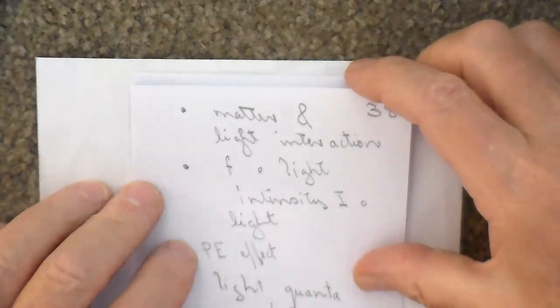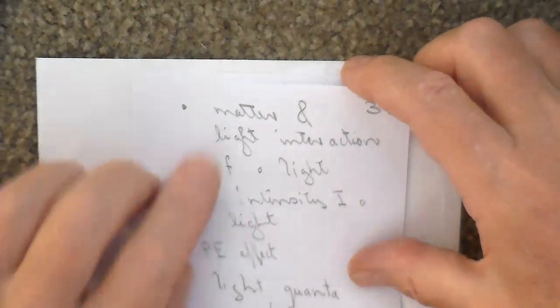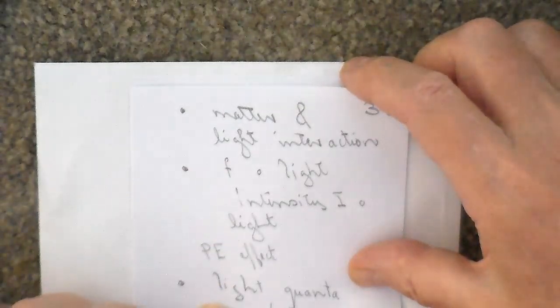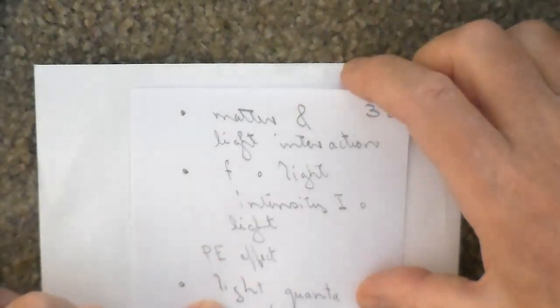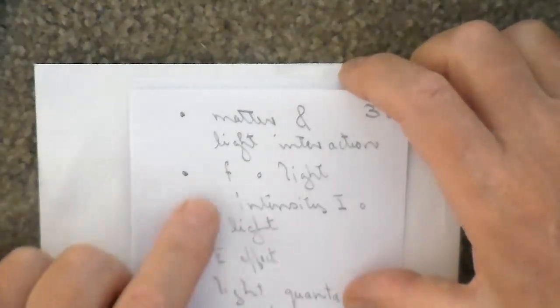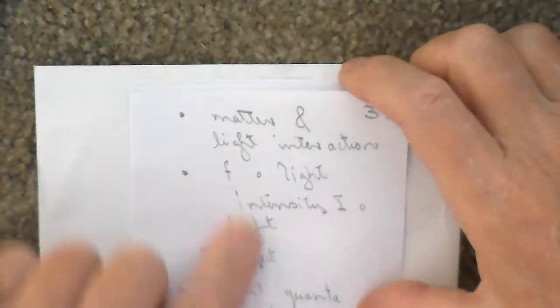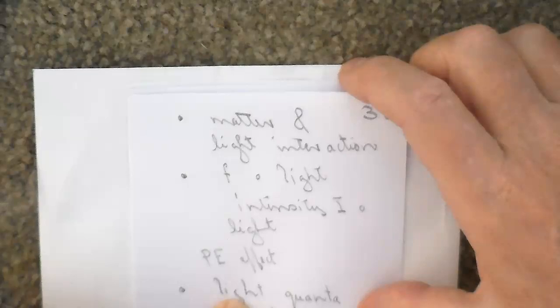But the idea is, when you read the book and you look at this summary, you should be able to get the idea what the author is conveying. And I'm having difficulty seeing how everything fits together. The information is there, but how does it fit together? So with the photoelectric effect comes the idea of light quanta.